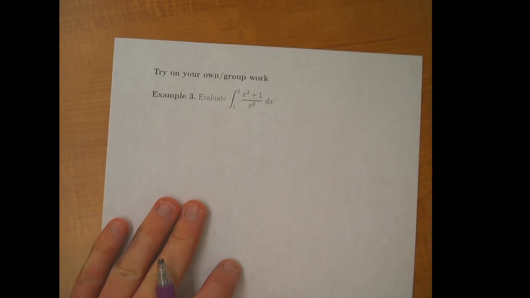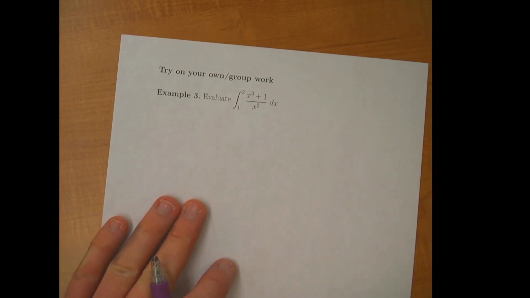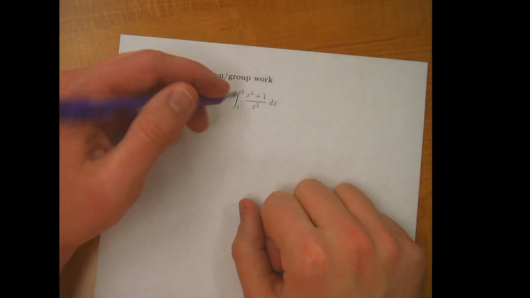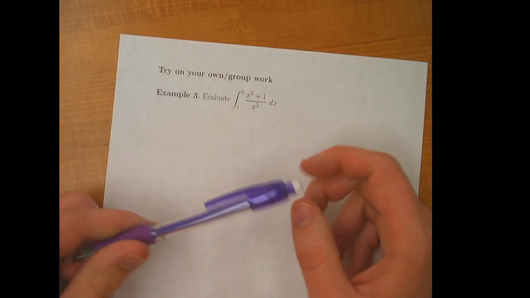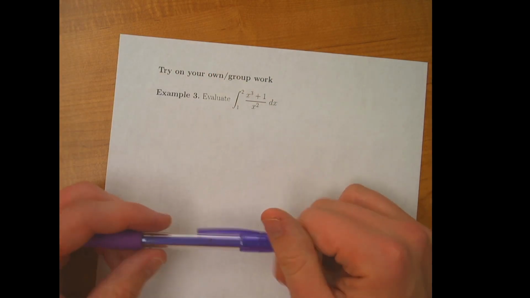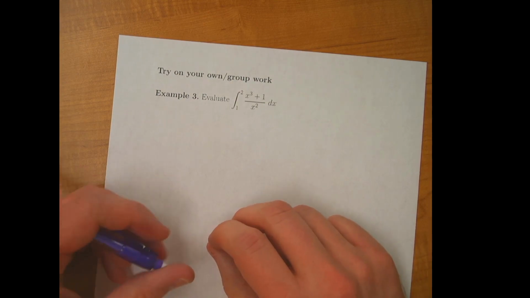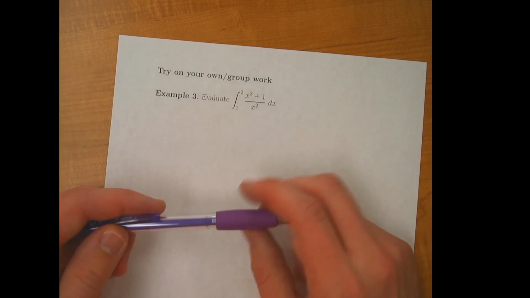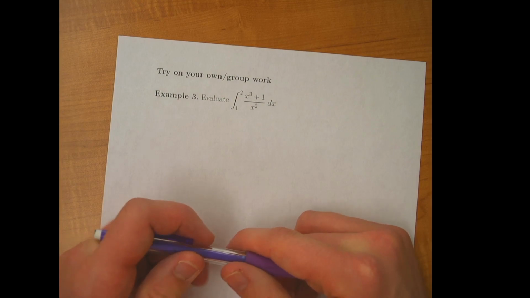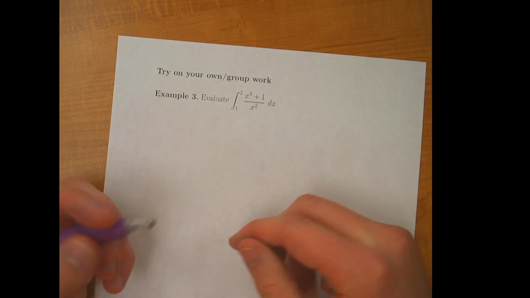So basically, this example says evaluate this definite integral from 1 to 2 of x cubed plus 1 over x squared. Okay? So I'll give you guys about 5 or so minutes, or however long it takes for you guys to do this problem, and then we'll go ahead and reconvene in 5 minutes.